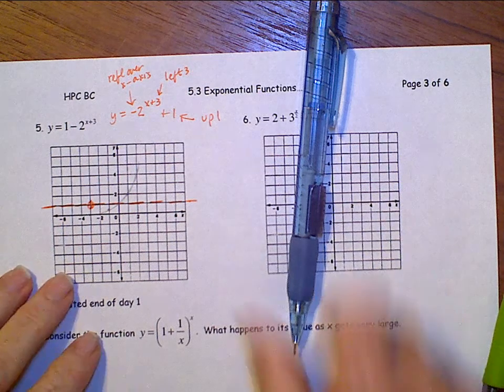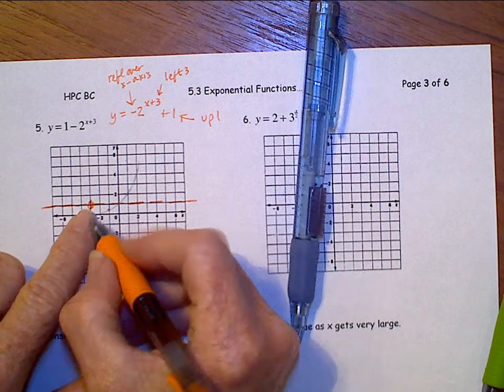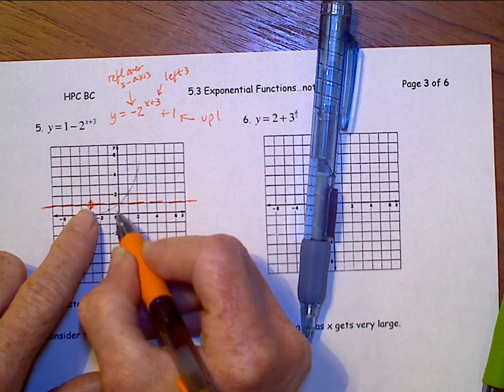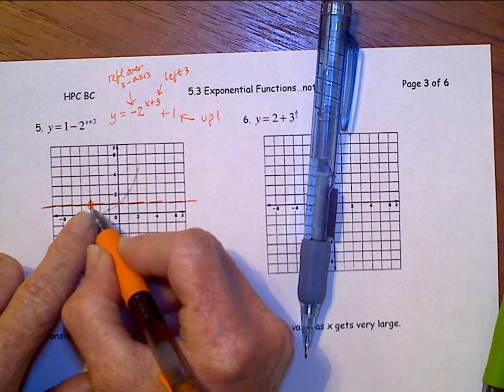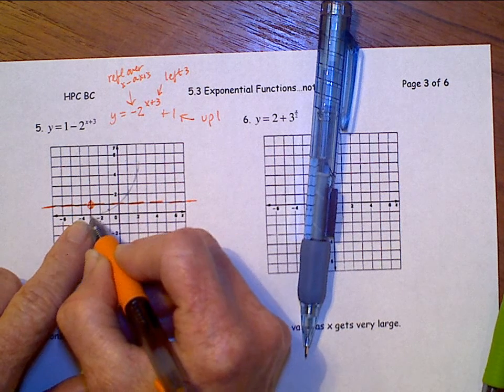So let's go. Normally from the origin, this function is up 1. But now from the origin, this function is going to go down 1 because of the negative.